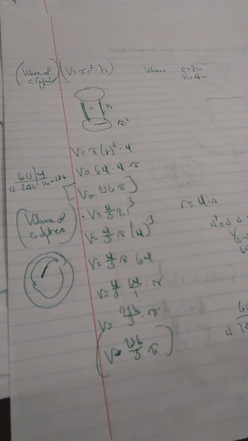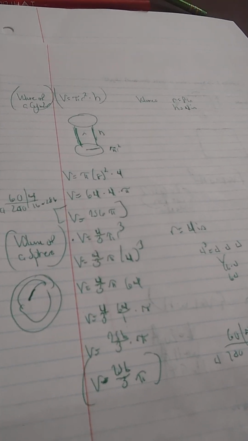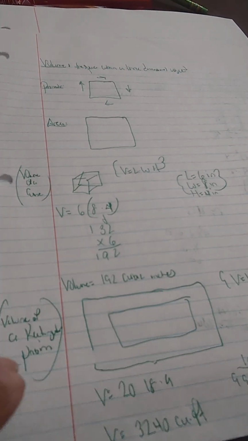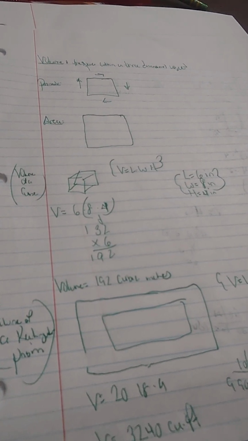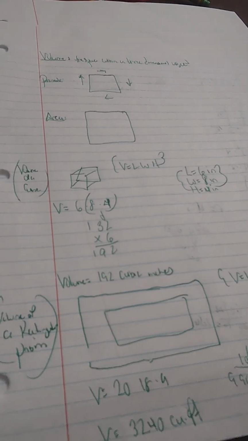So that's it for today. We'll go into more applications of volume in the next video, but basically you just want to understand that volume is the space within a three-dimensional object, and that it is distinct from perimeter and area. The perimeter of something is the distance around it.